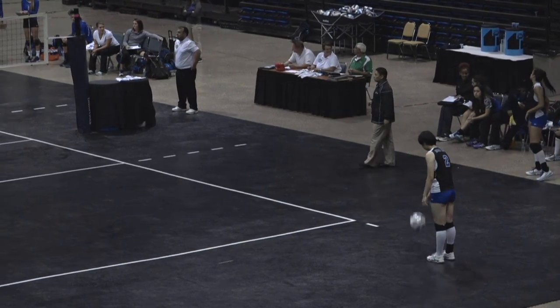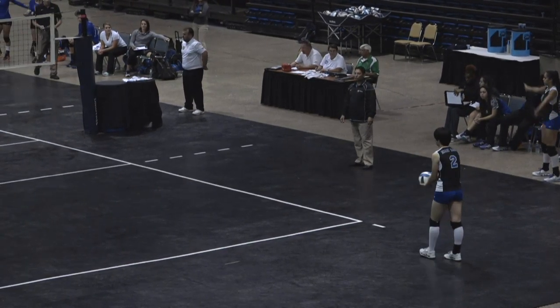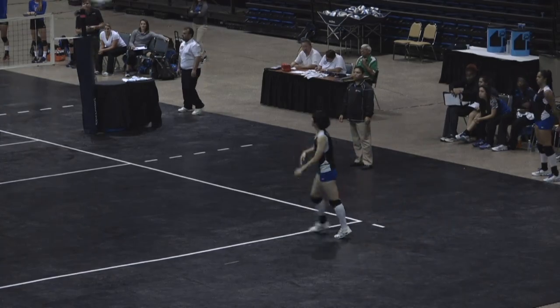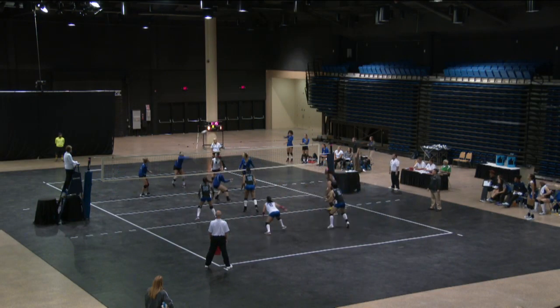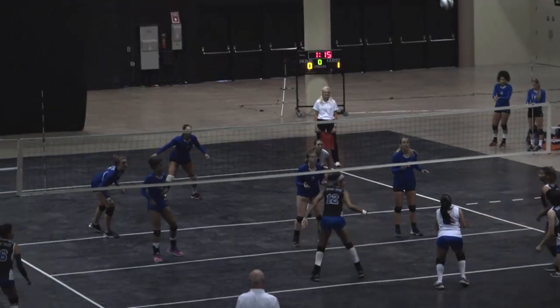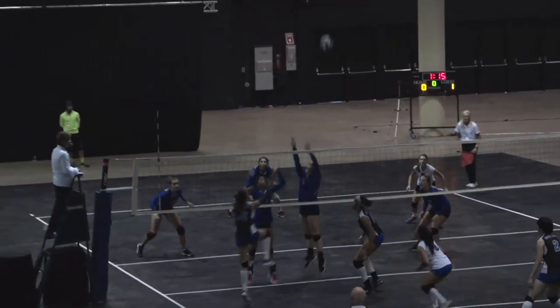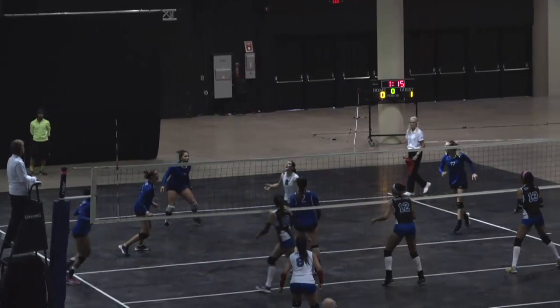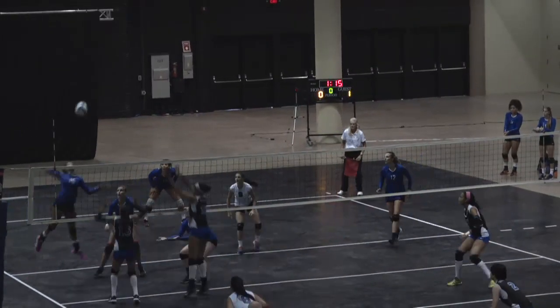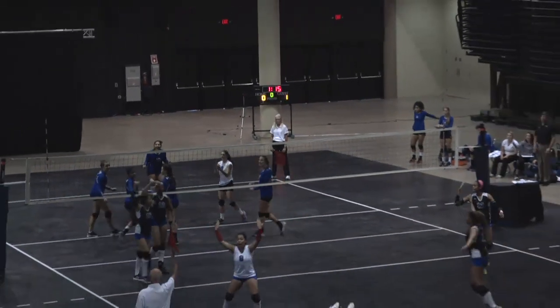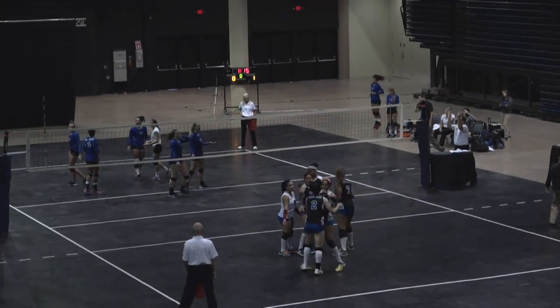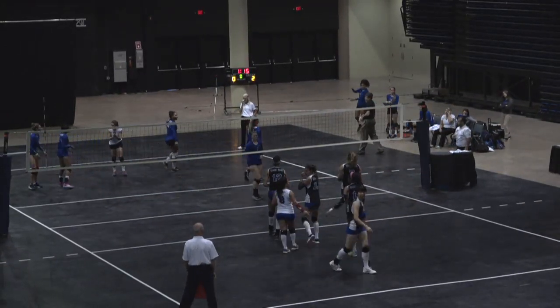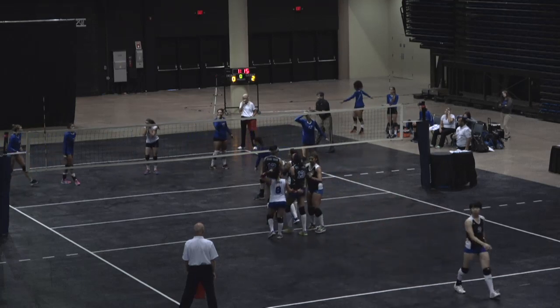Soon Munting here with the service. Good hit by Anna Carolina. Vieira has to send it over. Hernandez gets it over. Sasha to Anna Carolina. Big hit. Just out of bounds. The ref calls it. Falls down for a Miami-Dade point.